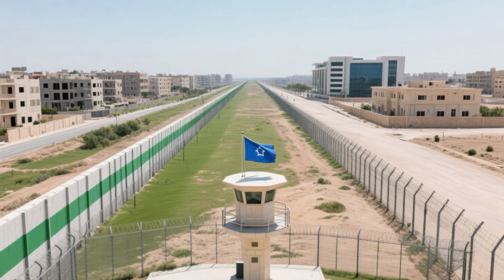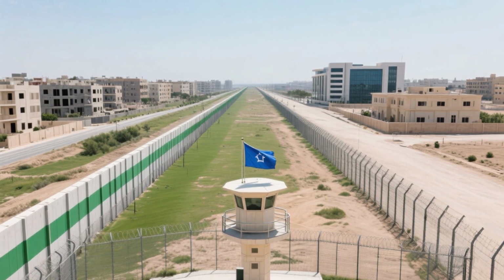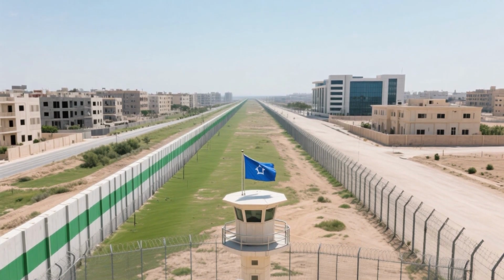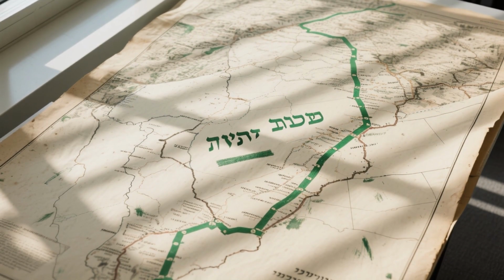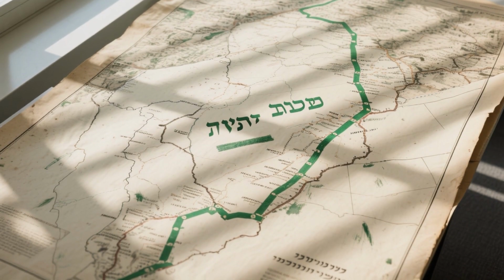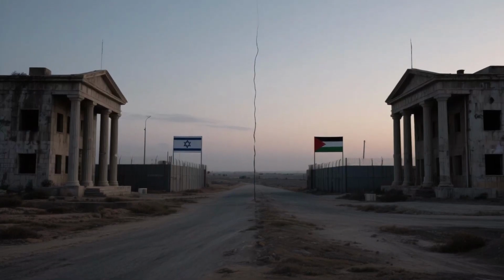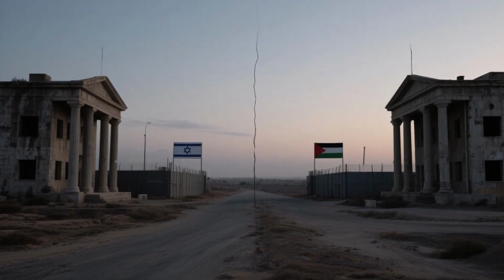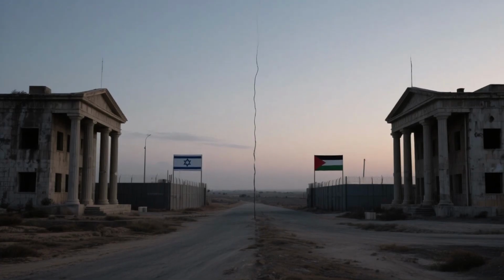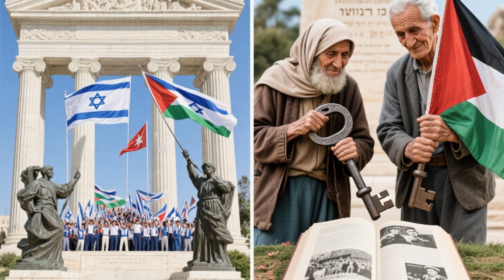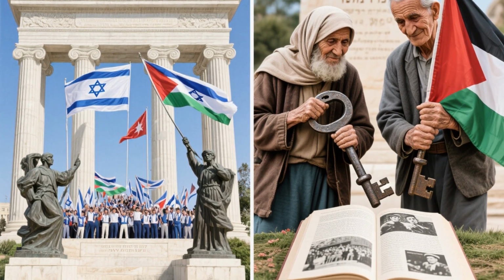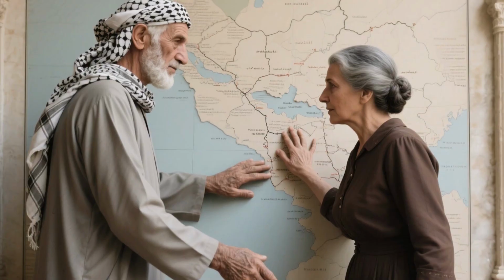Meanwhile, the physical borders drawn in 1949, the so-called Green Line, became the lines of reference for the international community. Though never intended as permanent, they defined the map for nearly two decades, until another war redrew them again. Between Israel's independence and the unresolved question of Palestine lay a silence filled with bitterness, longing, and the weight of history. For both people, the events of 1947 and 1948 became foundational myths, repeated in textbooks, memorials, and family stories.